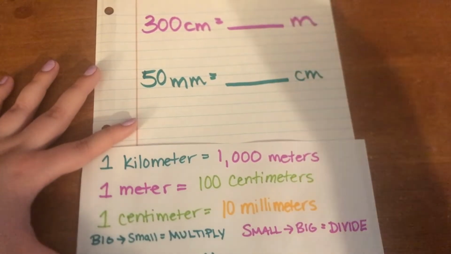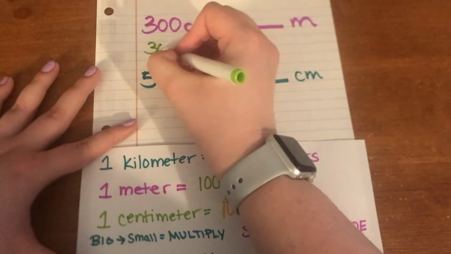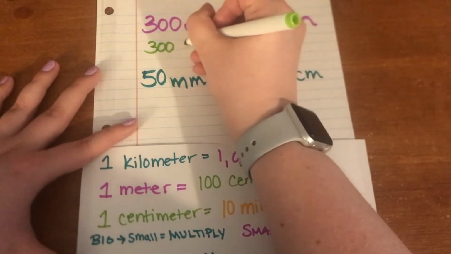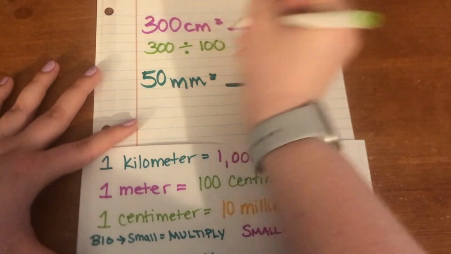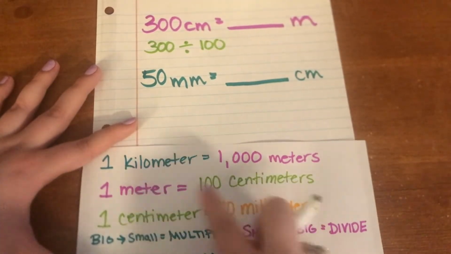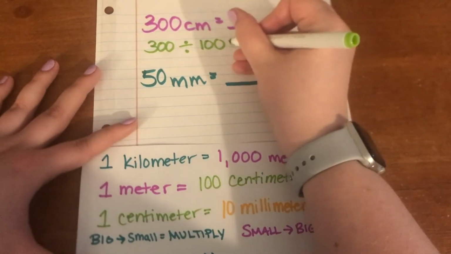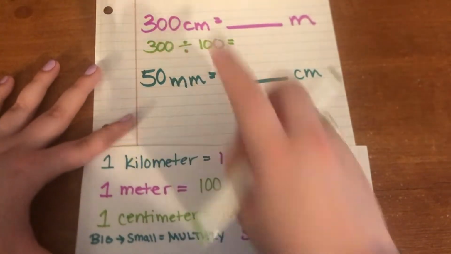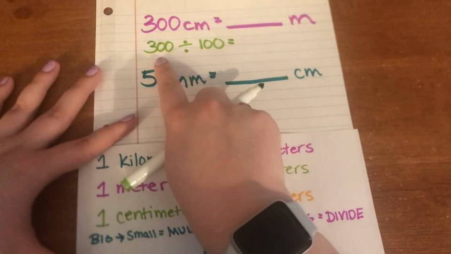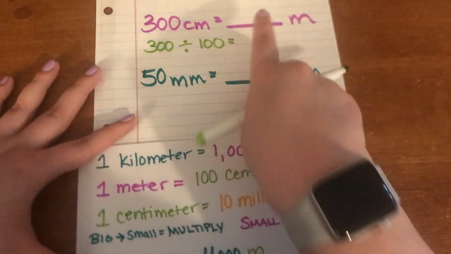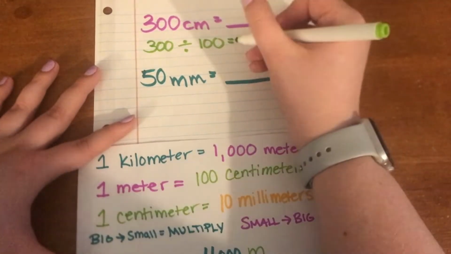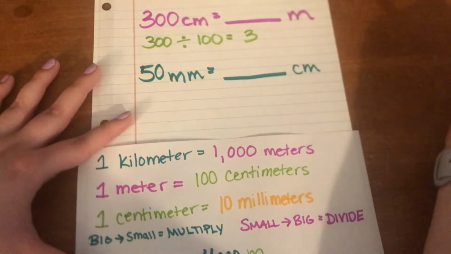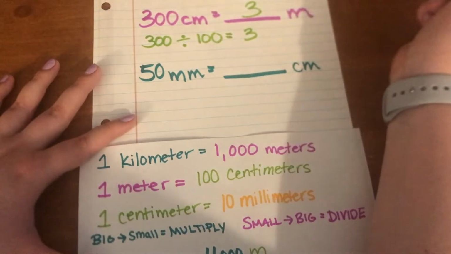So I've got 300 centimeters divided by 100, which tells me how many meters I can make. 300 divided by 100 is 3, right? 3 groups of 100 fit into 300, so 3 meters.